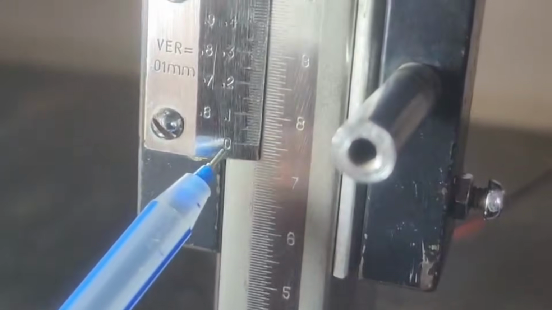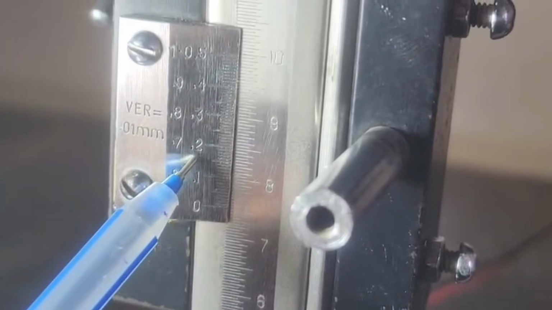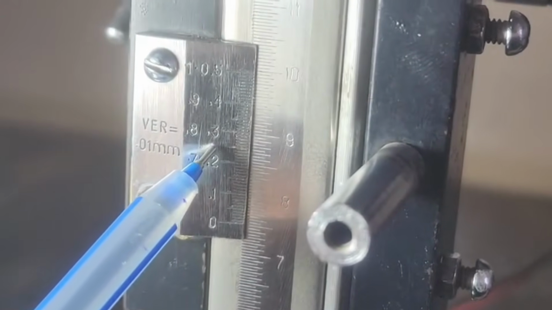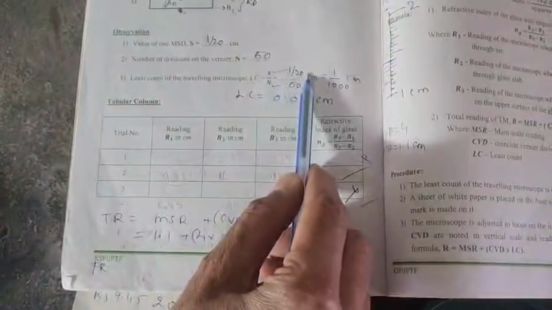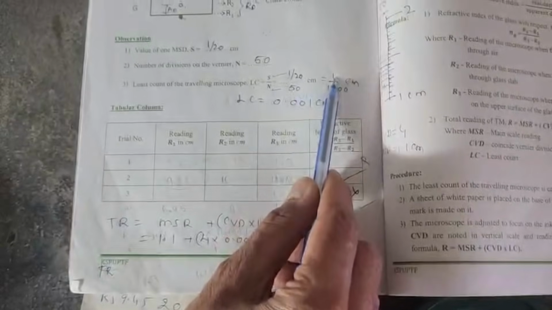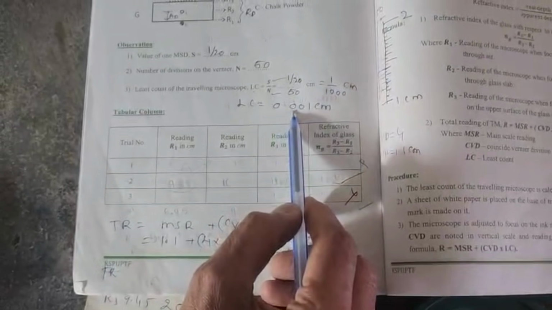Over here you can see 0, 10, 20, 0.2 means 20, 0.4 means 40, like that, 50. Total 50 divisions are there. Now let us find out the least count. Least count is equal to 1 by 20 divided by 50, which comes out to be 0.001 centimeter.